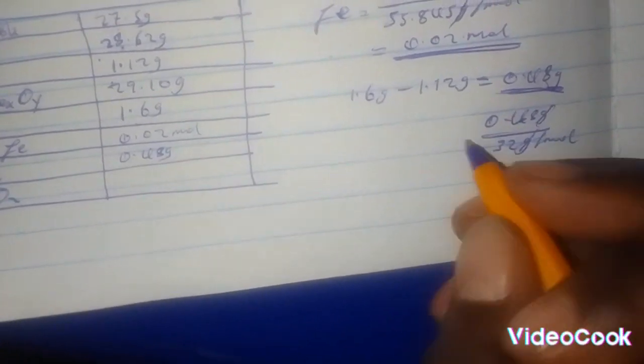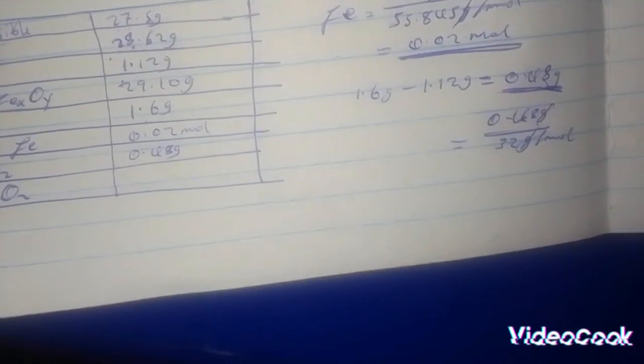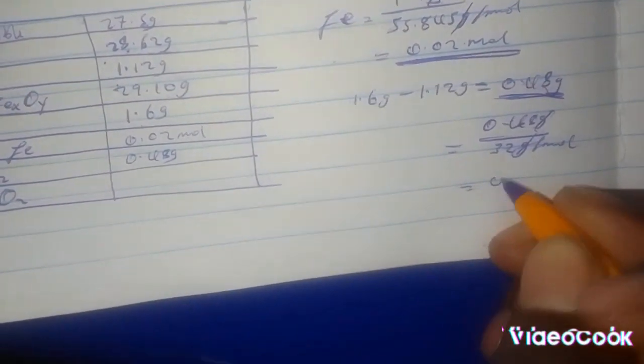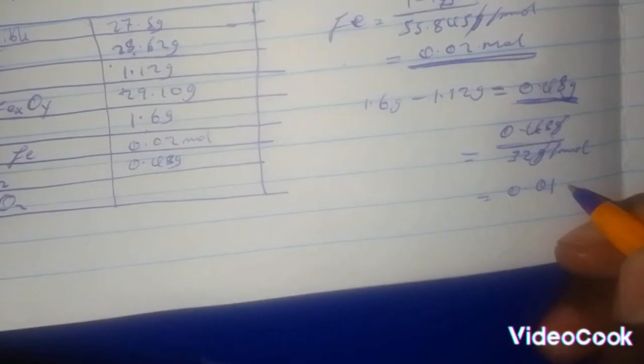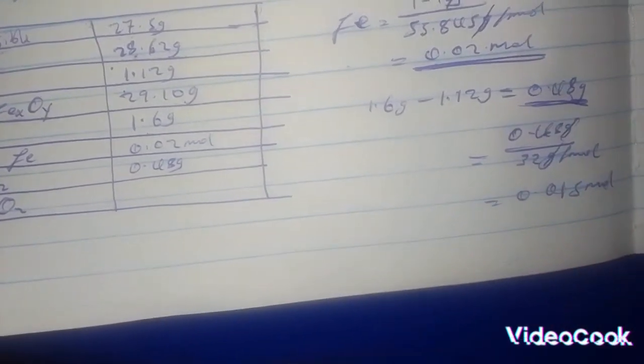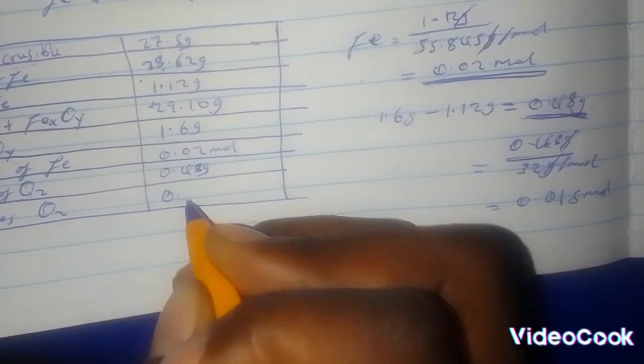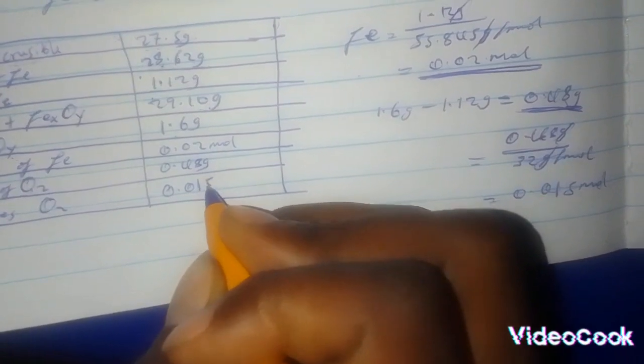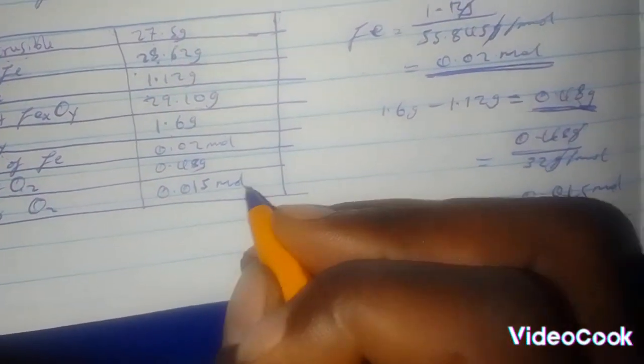This gram and this gram will cancel. So what do we get? 0.015 moles.